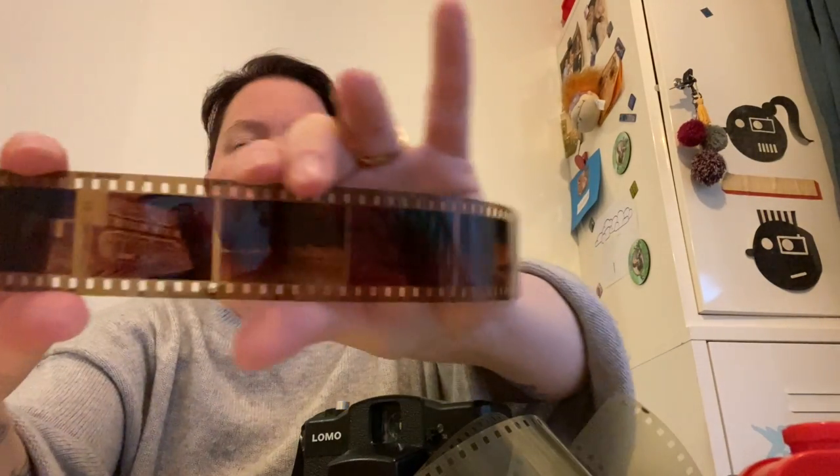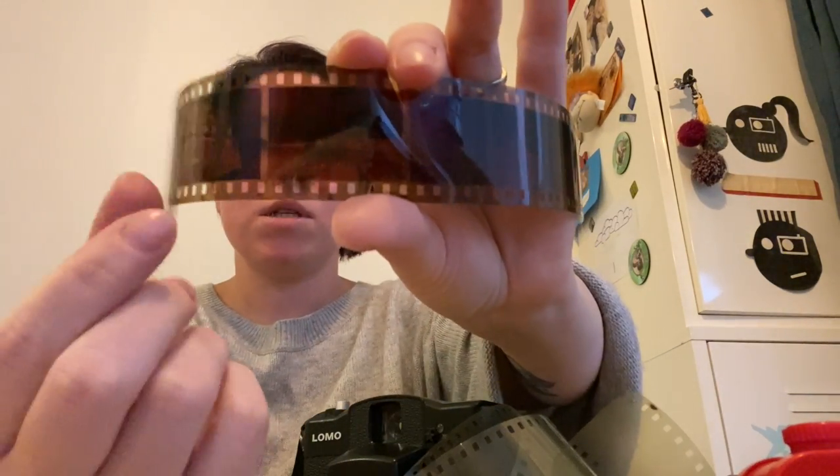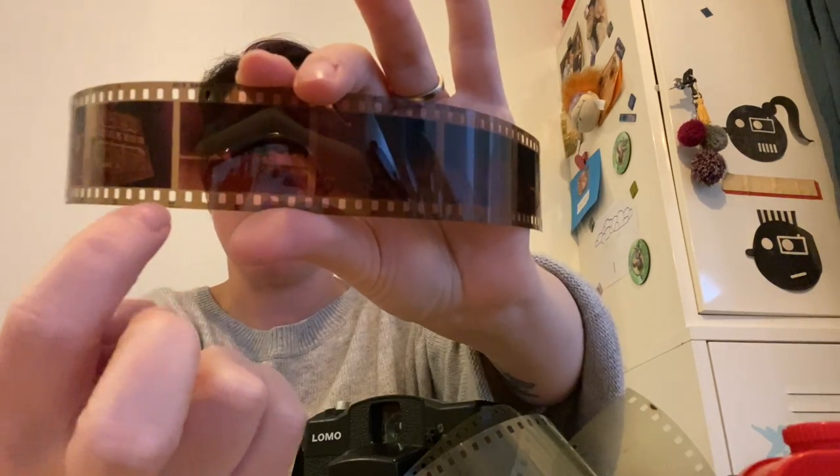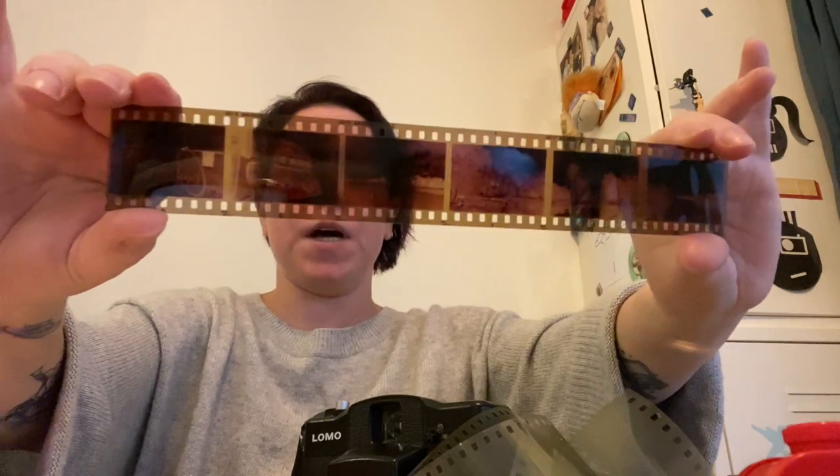So if we take a look at a negative, each image is 36 millimeters in width and 24 millimeters in height with 2 millimeters in between. So this is your exposed film.